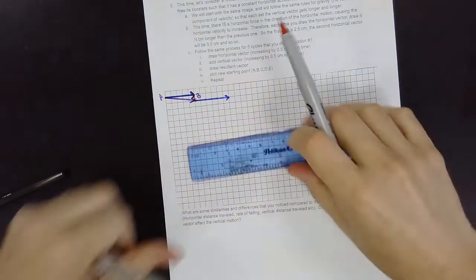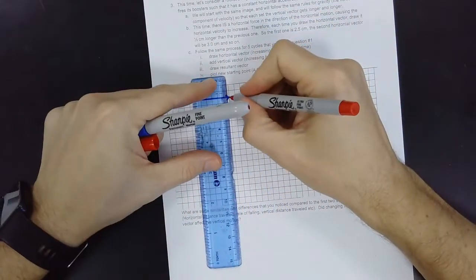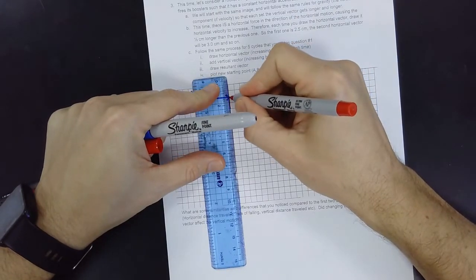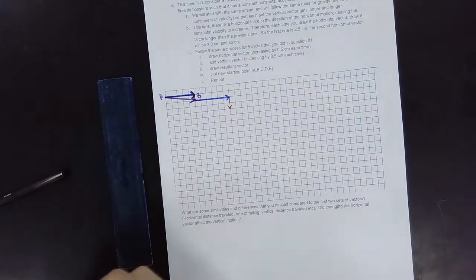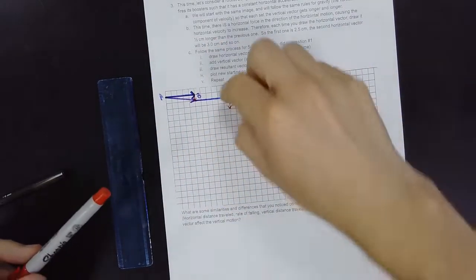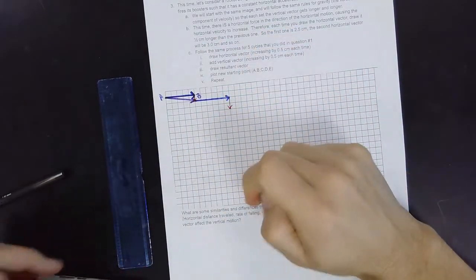But the horizontal and vertical do not affect each other. So the vertical now is still just going to be accelerating downwards because of gravity pulling it down. The rocket firing horizontally does not affect the fact that gravity's pulling down on it.